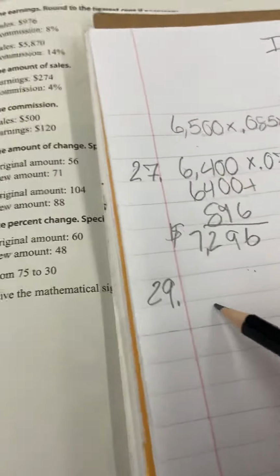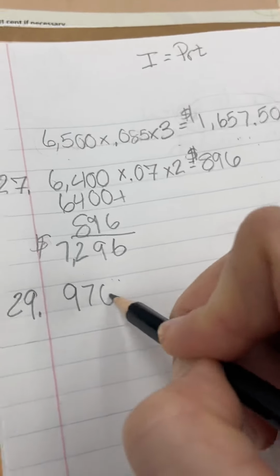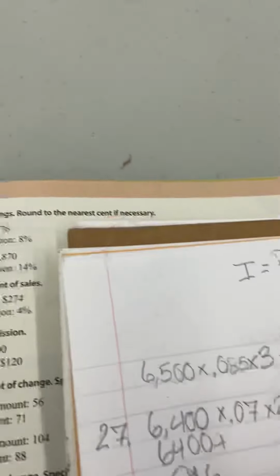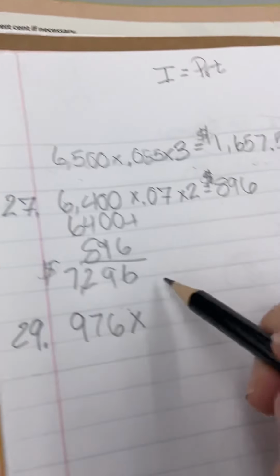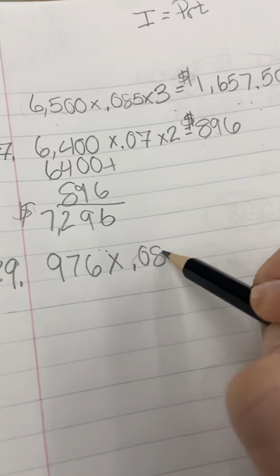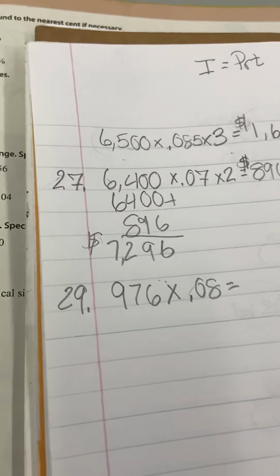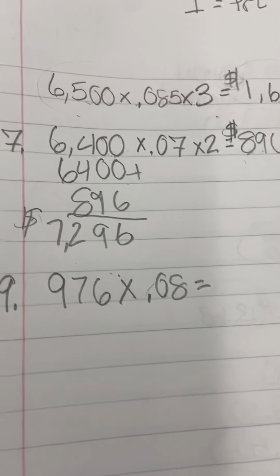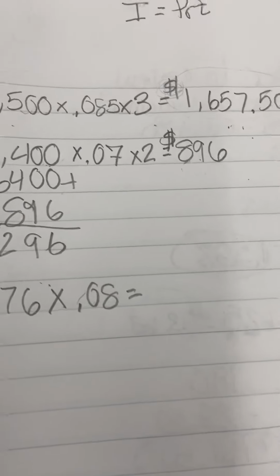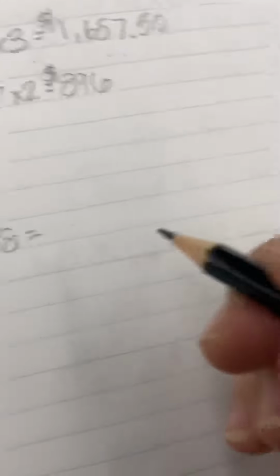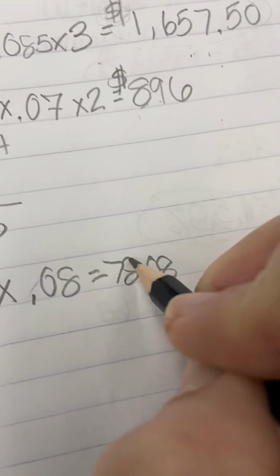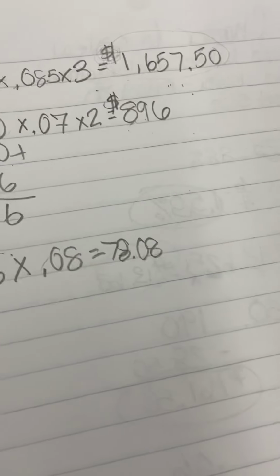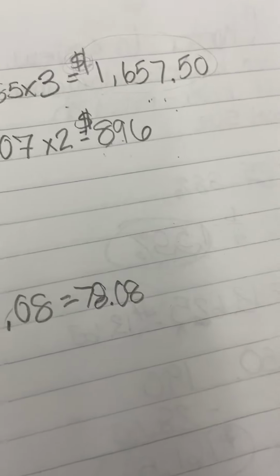All right, sales is 976, and you're multiplying it times the commission, which is 8%. 8%, move the decimal point over 2 times, so it's times 0.08. And put that in your calculator. 976 times 0.08 is 78.08, okay? That's an 8, by the way. So that is number 29, 78.08.